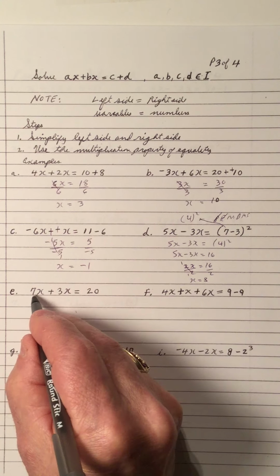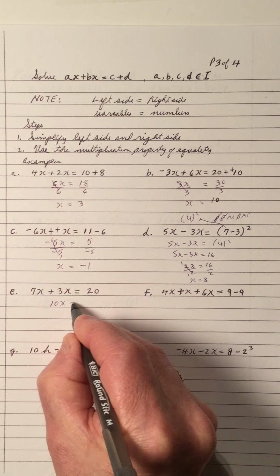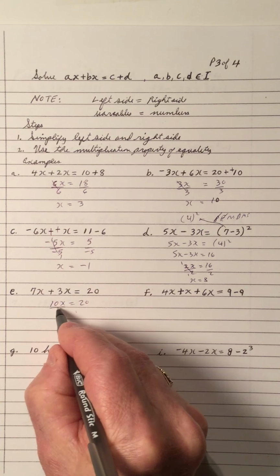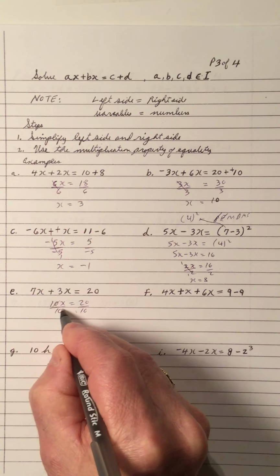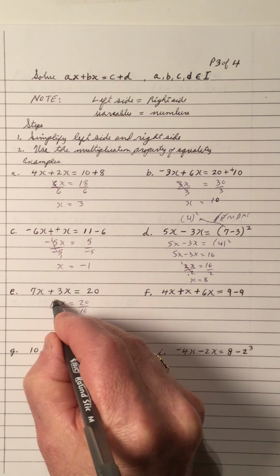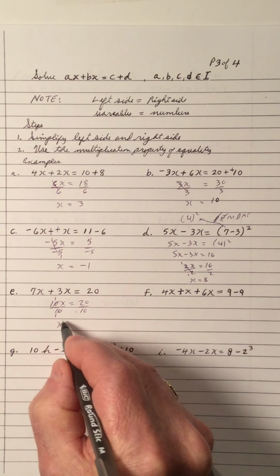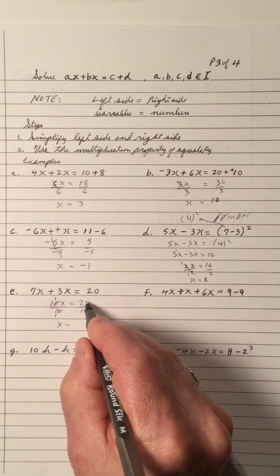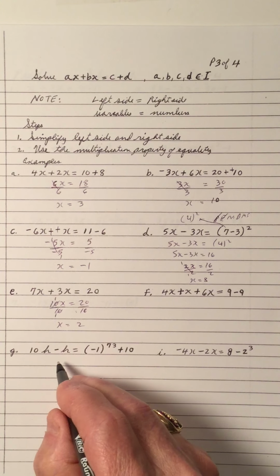And this, add these, is 10x equals 20. X is on the left, numbers on the right. Simplify, divide by 10. The 10's cancel. X, when I cancel, remember that's a 1 and a 1. 1 over 1 is 1, that's a 1x understood. And 20 divided by 10 is 2.